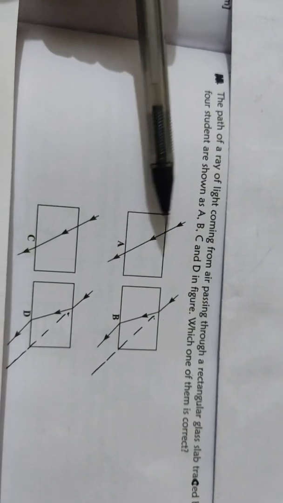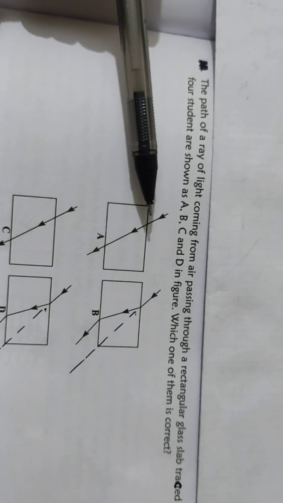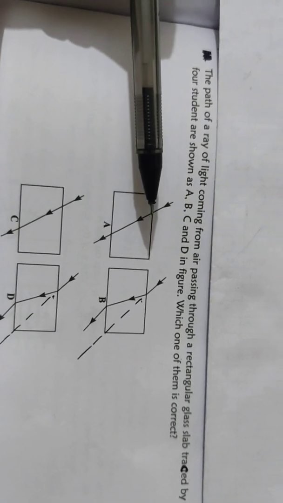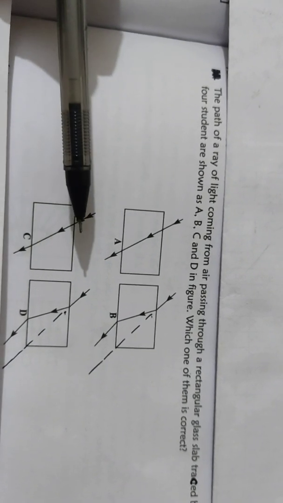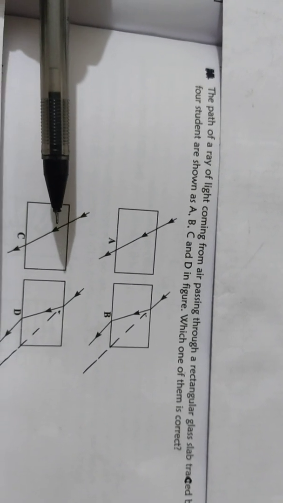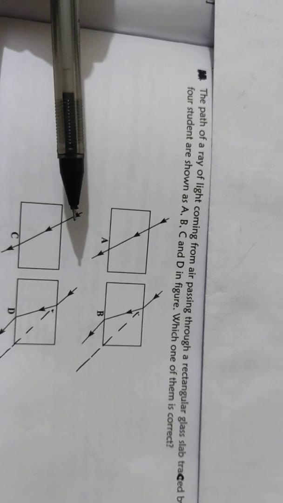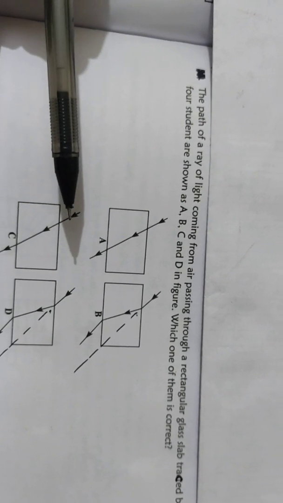So this is not possible, because when the ray is incident obliquely at the glass slab at any point, it is going to bend. It is supposed to bend towards the normal if the surrounding medium is air. So this is wrong. And giving the same reason, here they have not shown bending neither here nor here. And in this case, there is little bending here, but here there is no bending. Since there is no bending, it is wrong, because there is refraction when the ray enters the glass slab obliquely; it is going to bend.